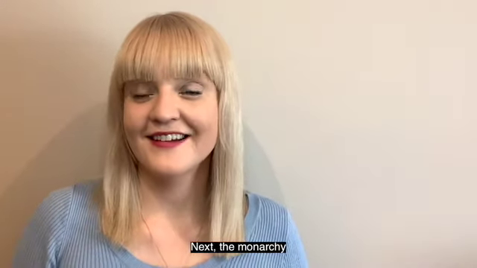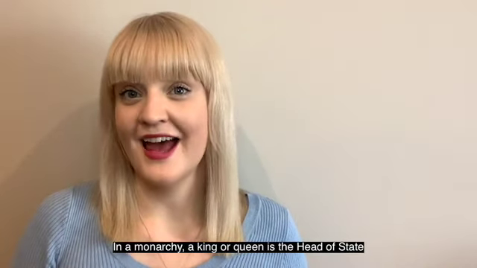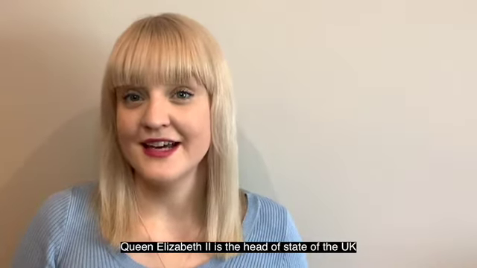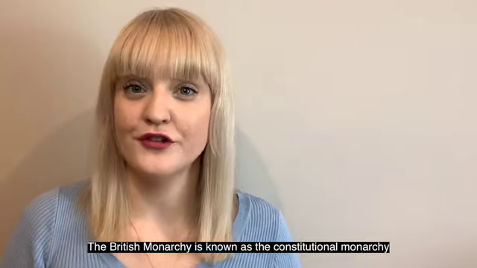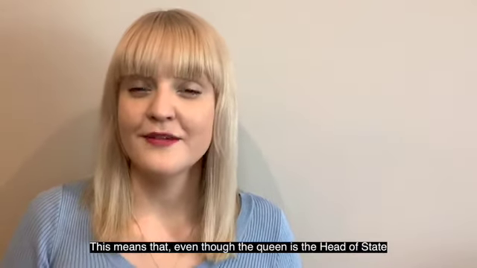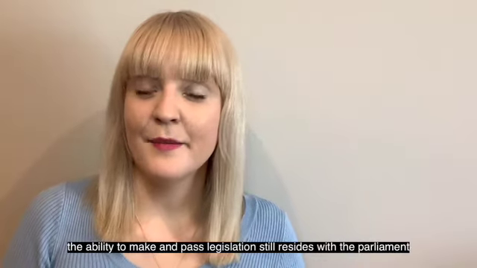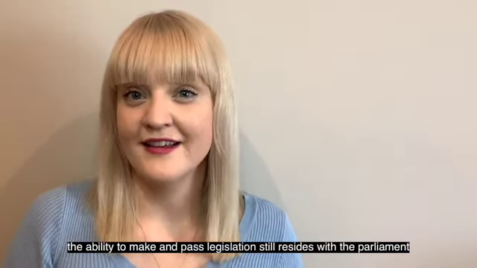Next, the monarchy. In a monarchy, the King or Queen is the head of state. Queen Elizabeth II is the head of state in the UK. The British monarchy is known as the constitutional monarchy. So this means that even though the Queen is the head of state, the ability to make and pass legislation still resides with the Parliament.